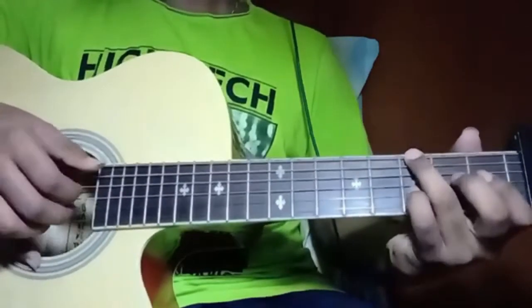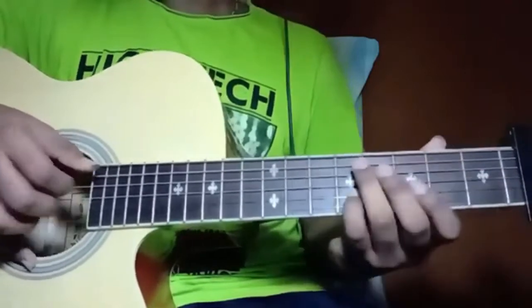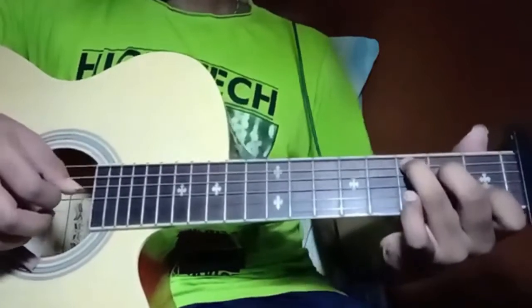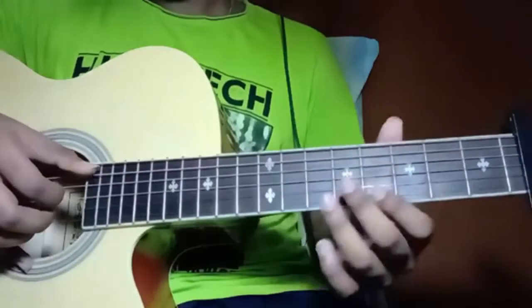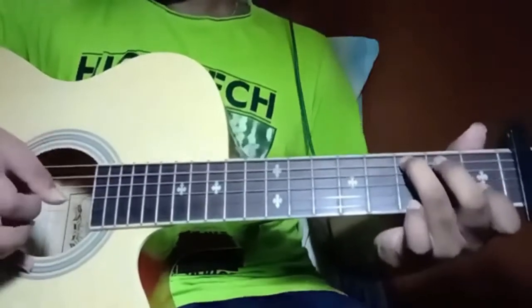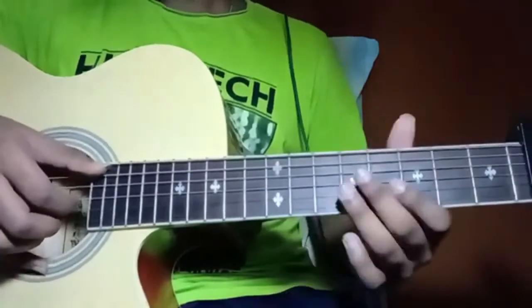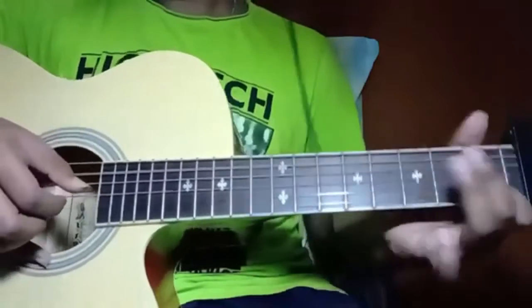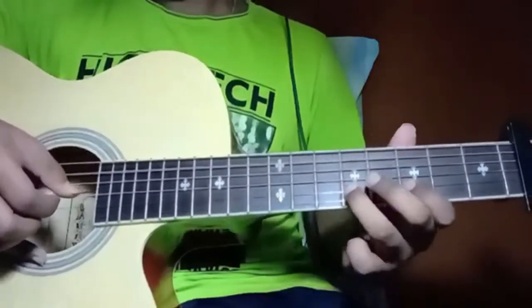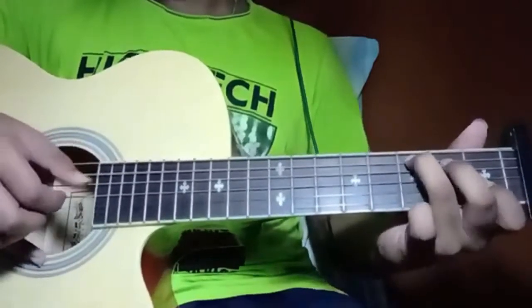So then this is the only difference here. If you remember, the last time we have done this one, we did a hammer on. So here instead of hammer on we are going to do pull off.